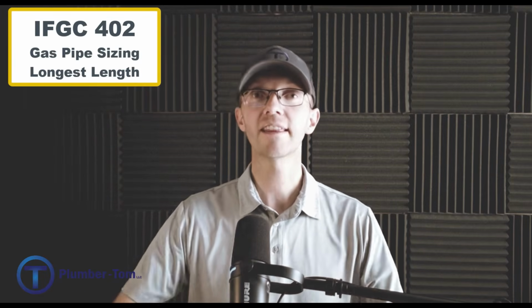All right, there you have it. Our second example of longest length method for gas pipe sizing. I hope you found this useful. We looked at a commercial system and we compared 2 pressures. This is the process for longest length method. If you will do this for your sizing of any gas system, apply these steps, apply these principles, then you're going to do great. But this is not all.